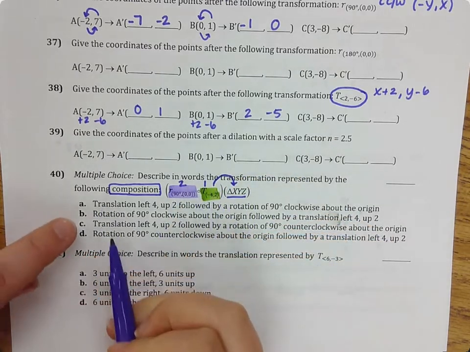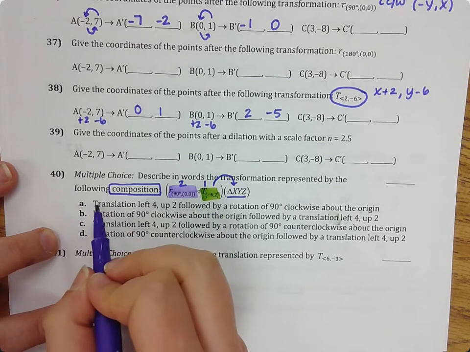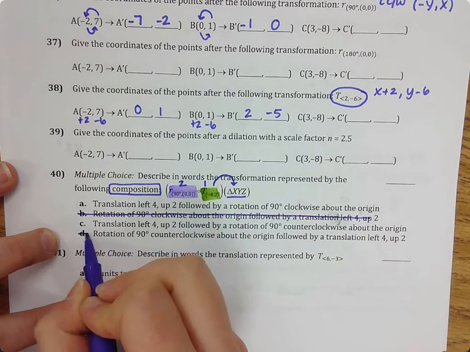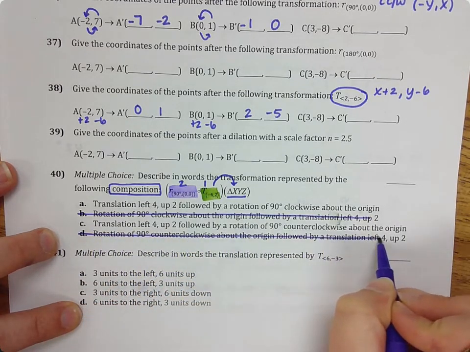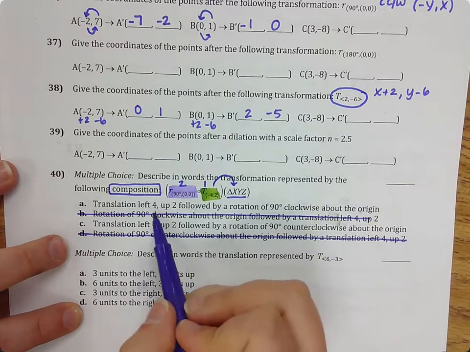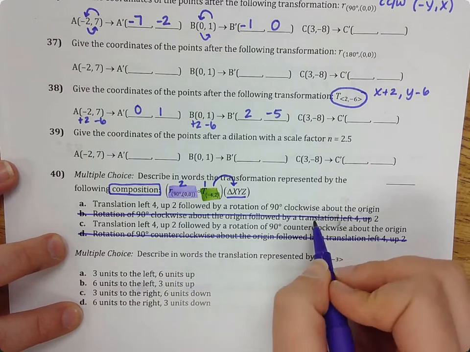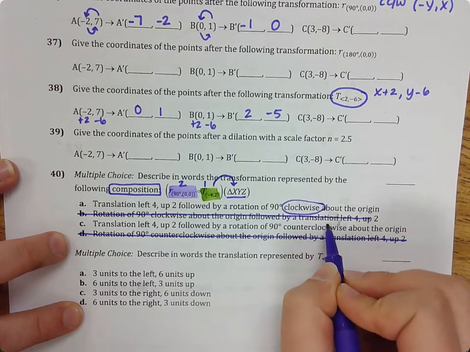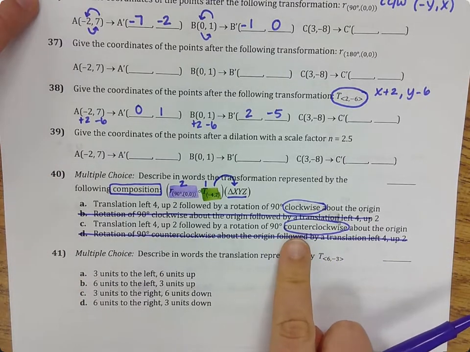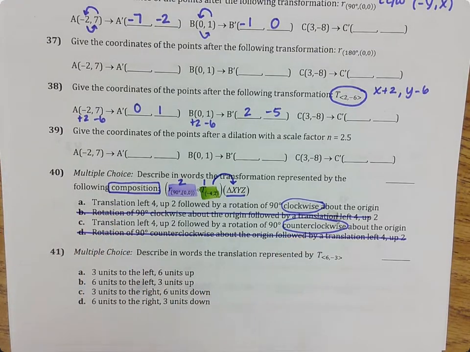So I'm looking at my answer options. The only one that has a translation first is either A or C. So I know B can't be the answer, and I know D can't be the answer. So now I want you to take a look at the difference between the two. The translations have the same values, left 4, up 2, and the only word that's different here is clockwise versus counterclockwise. So remember what I set up above for number 36. Use that to help you figure out, is the answer A or C?